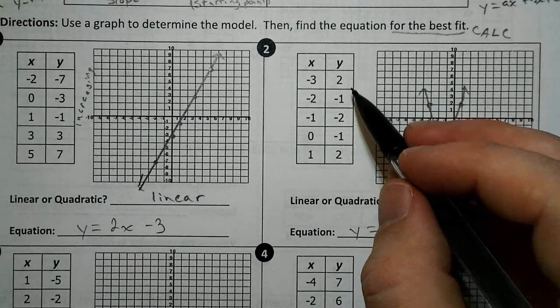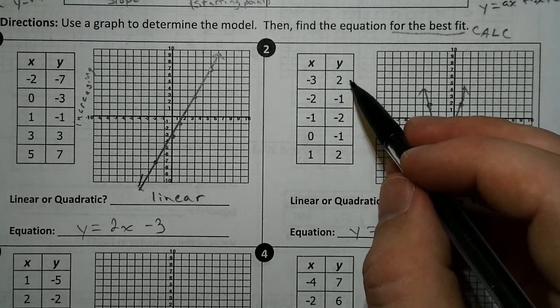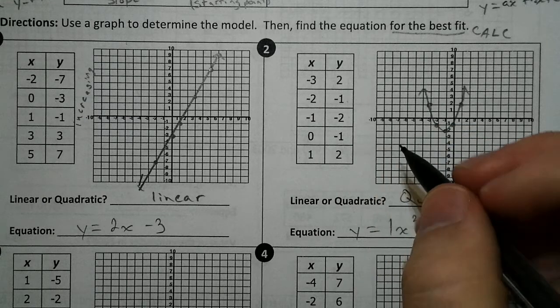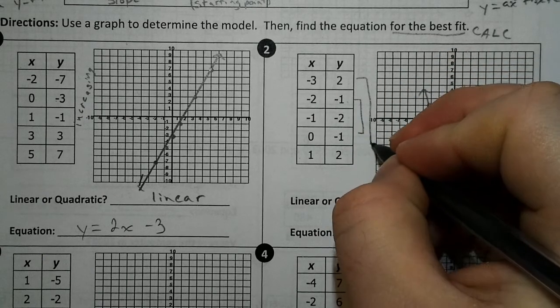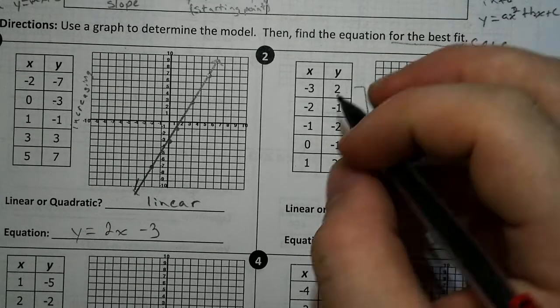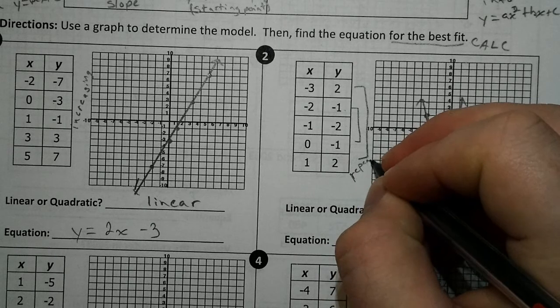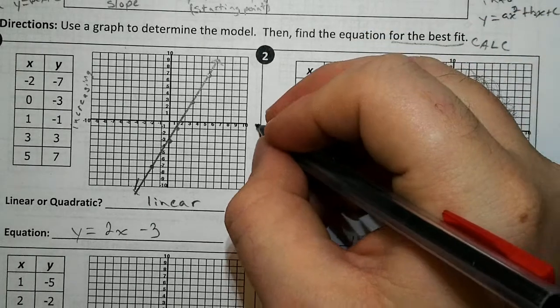Over here, if we look at our y values on quadratics, we have a 2 at the top, a 2 at the bottom, a -1, a -1, and -2 in the middle. So you're going to see repeating terms around a vertex. And your vertex is going to be either the highest or lowest.